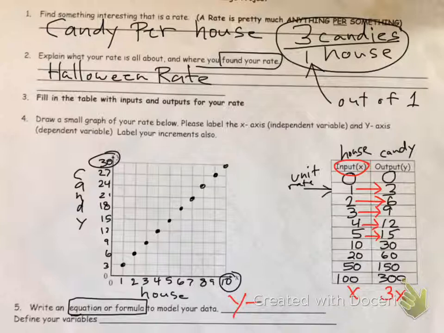So basically y equals 3x. Done. Okay? So x is going to be our houses. y is going to be our variable for candy. Awesome. And if I'm going too fast, feel free to rewind and look and think. That'd be awesome if you did that.